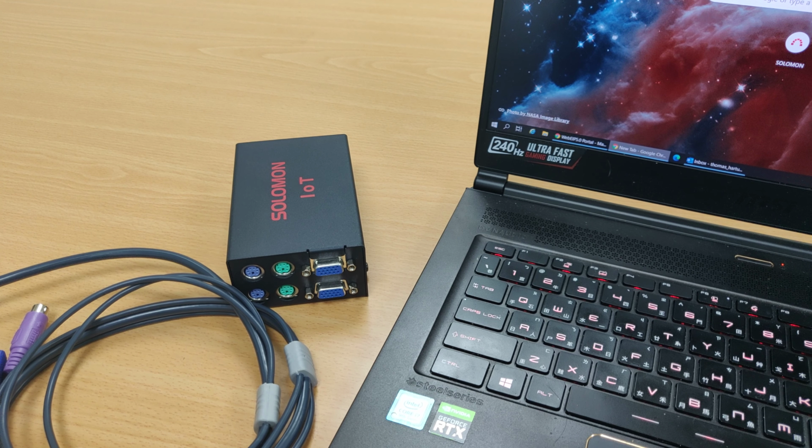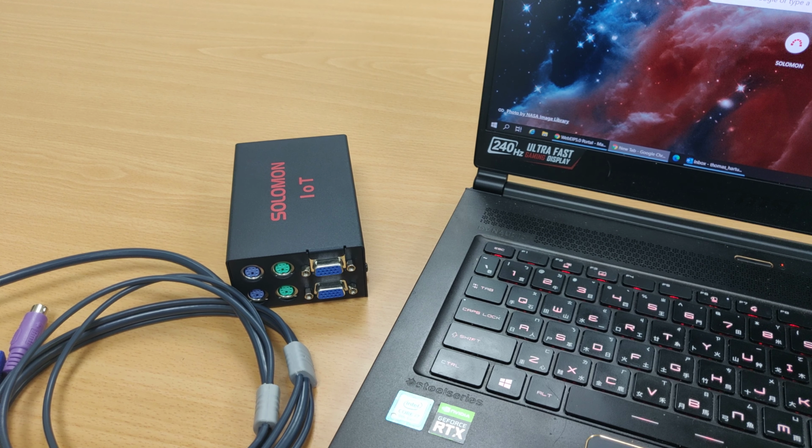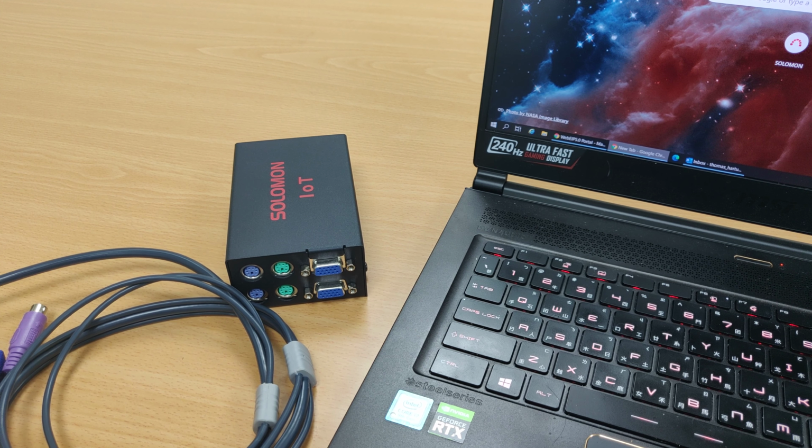In the previous video I introduced the dual Solomon IoT box and explained the technical features and its benefits. The dual Solomon IoT box is shipped with an initial IP address and DHCP is turned off. To customize the settings for your environment, please follow the steps I'm going to introduce now.